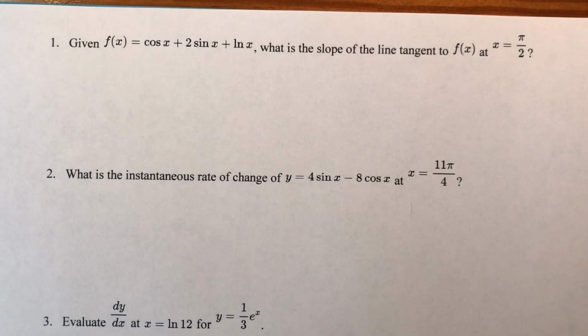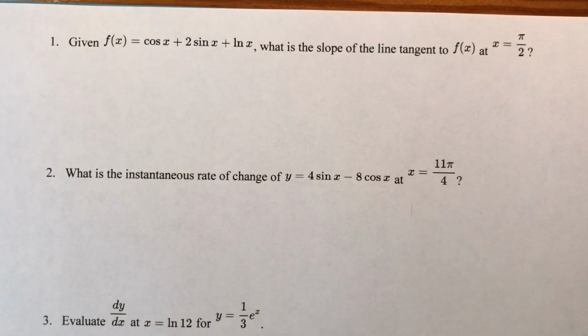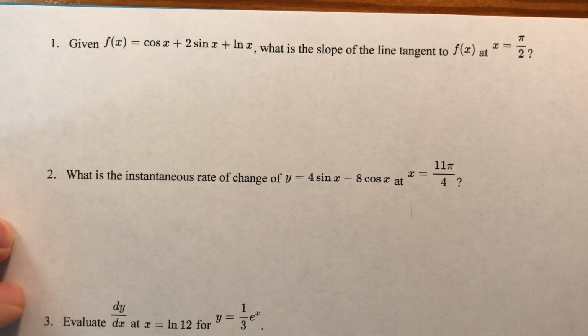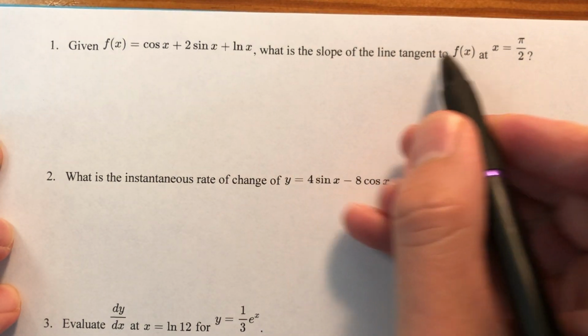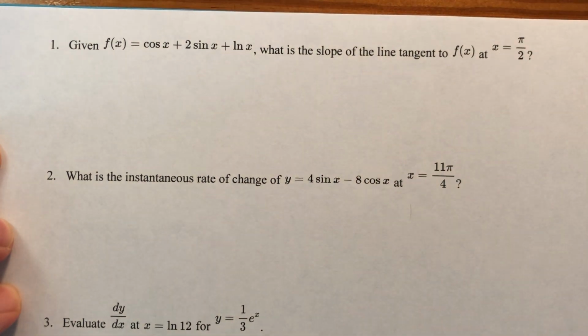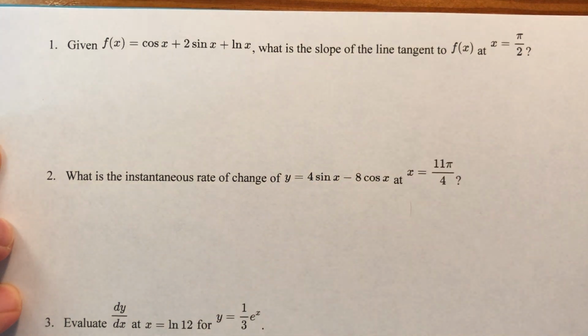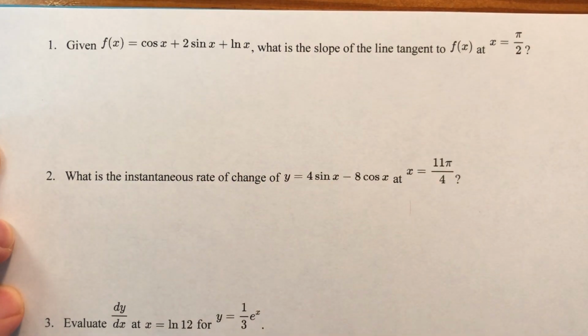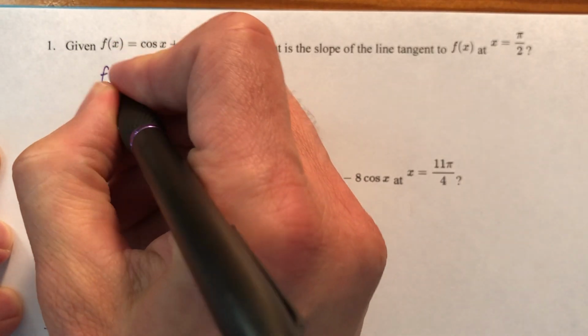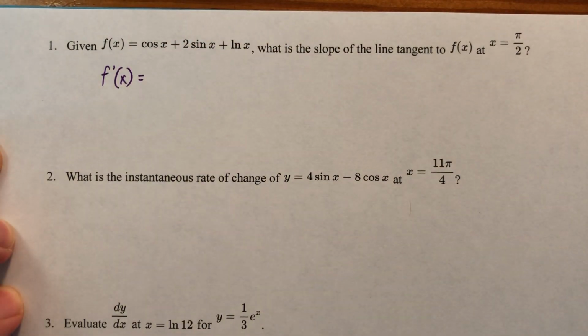Well, they gave us the f function, and it is ridiculous, full of all these transcendental functions, and let's figure out the derivative, because they're asking for the slope of the line tangent to f at x equals pi over 2. In order to do this, another way of asking, what is the slope? Another way of asking it is the derivative.